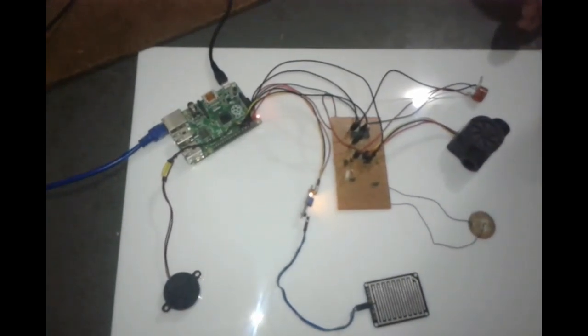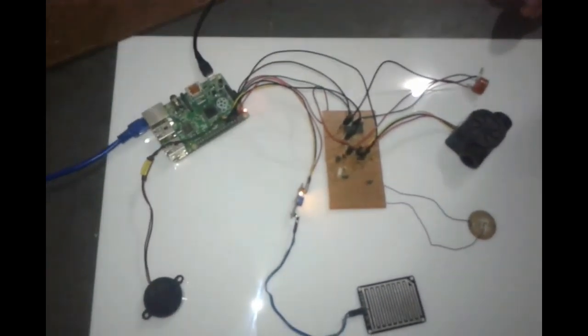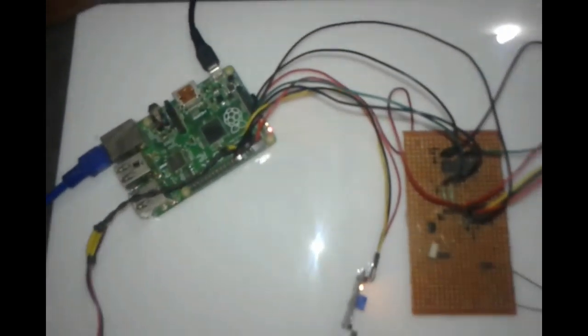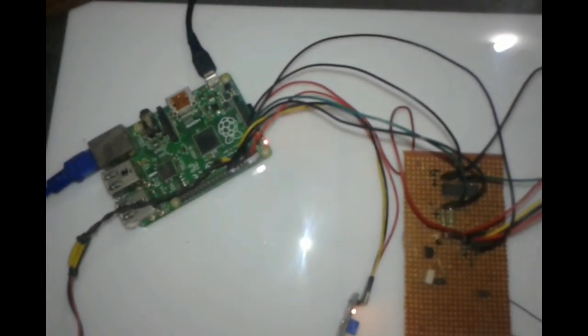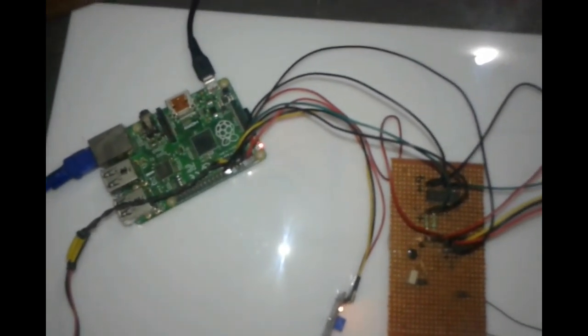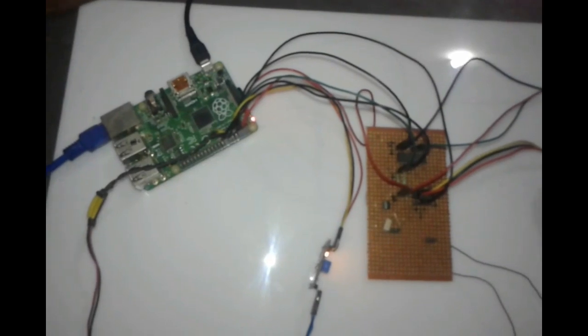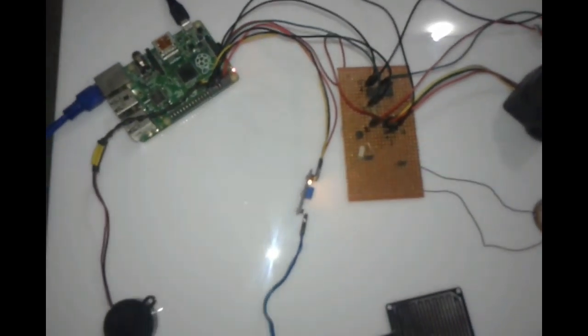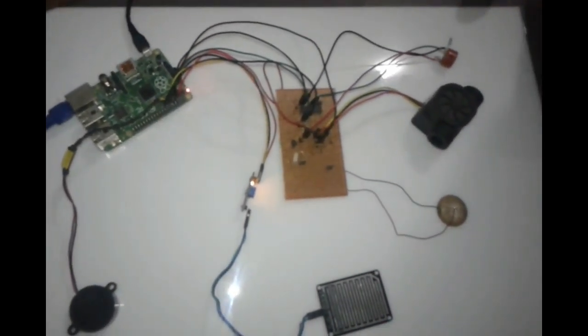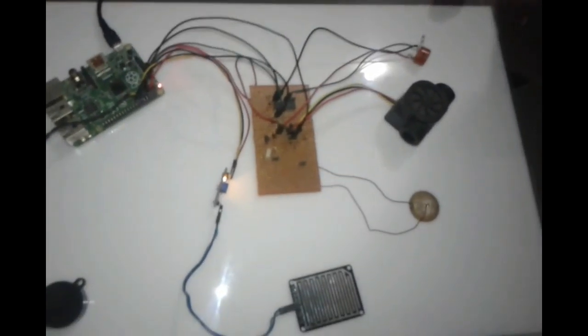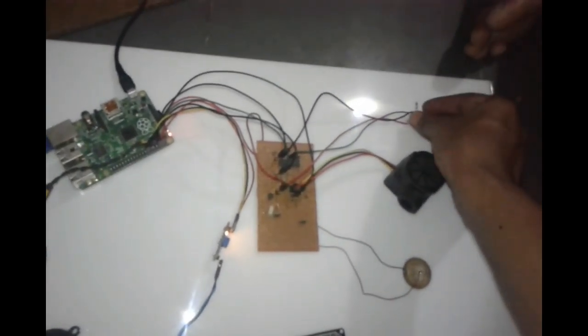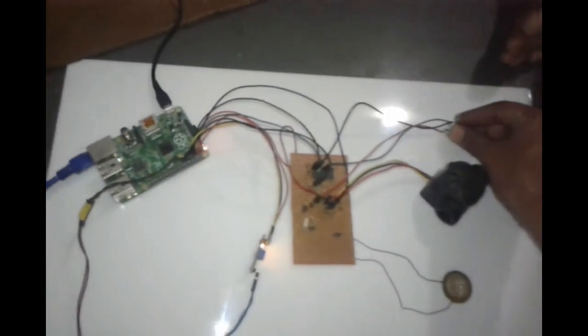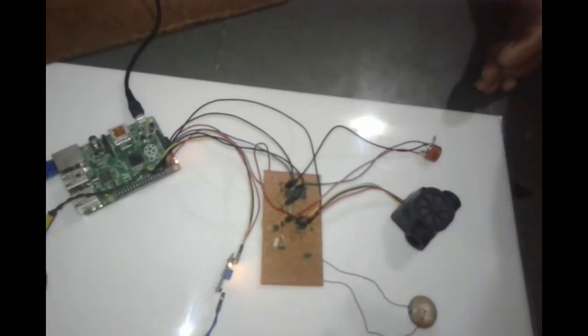You can see when you power the Raspberry Pi, it gets booted up, seen by the blinking of the green LED, which indicates the booting process of the Raspberry Pi. And we can see here all the sensors are active, as we know the MQ7 sensor gets heated up, which indicates it is active. Next, let us see whether it is connected.